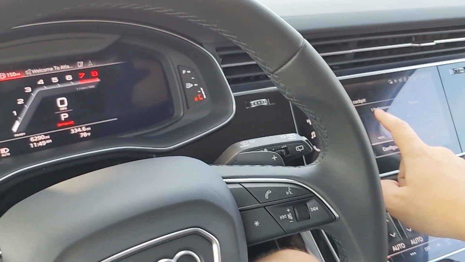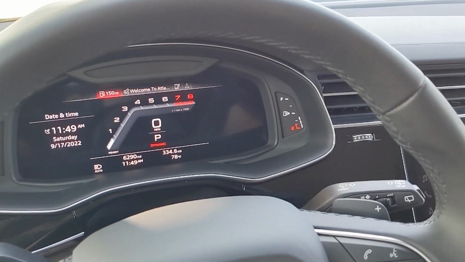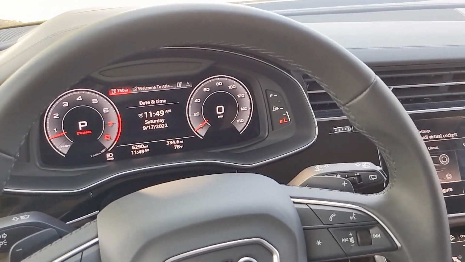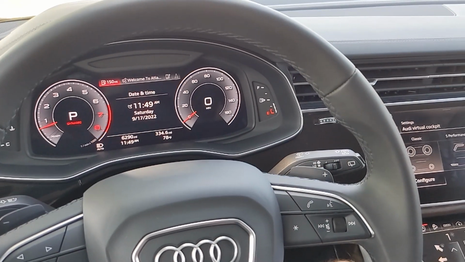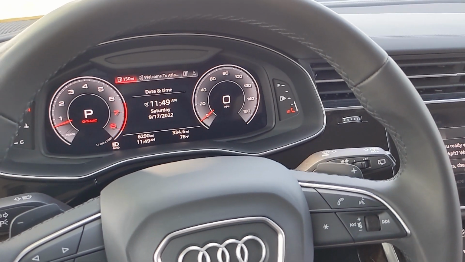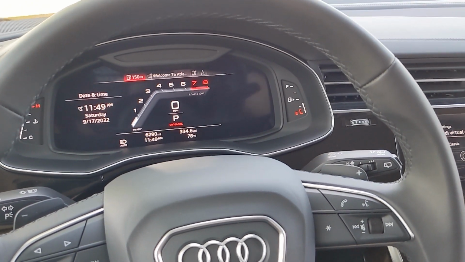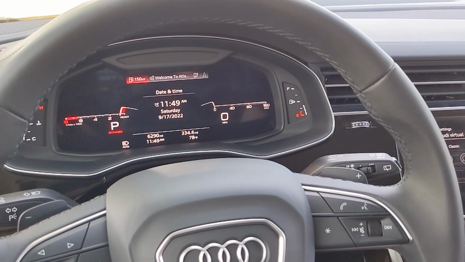So right now I'm on that nice bar graph S Performance screen, but going to the classic, this is kind of, you bought your vehicle, this is the screen you had and you didn't know that you had an S Performance screen. This is the S Performance screen I was just on. Then there's this cool dynamic screen as well.